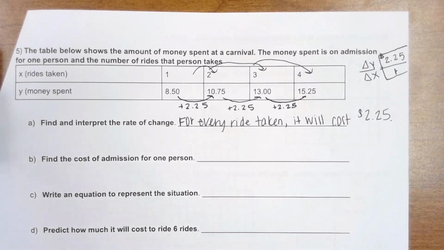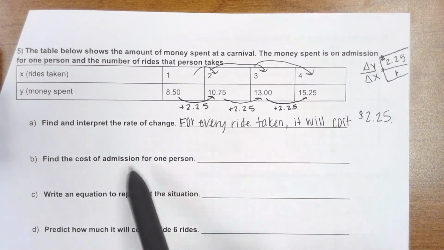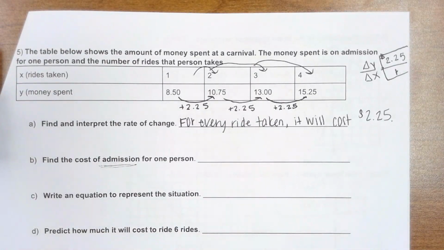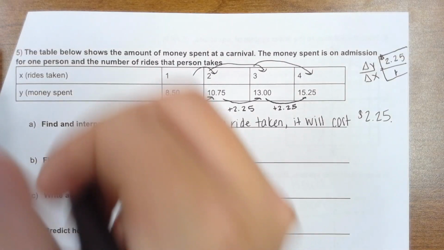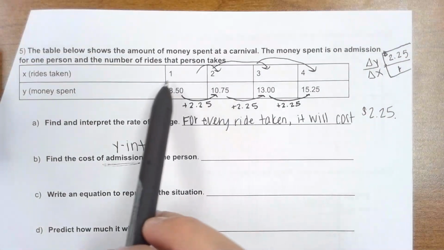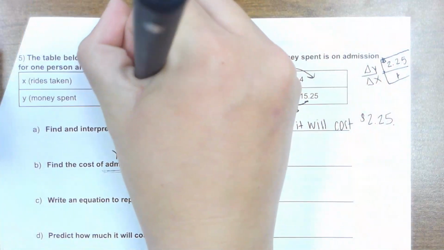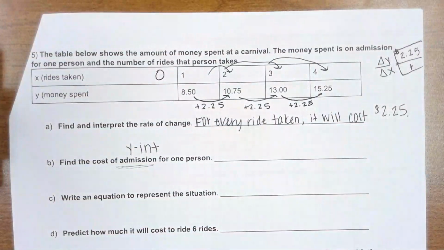Next question says, what is the cost of admission for one person? So that means what is just the admission fee into the carnival without any rides taken. So in other words, they want us to find the y-intercept. So to find the y-intercept from a table, you just have to keep going back until your x value is 0. Because as you know, when your x value is 0, whatever that y value is, that is where your graph is going to cross on the y-axis.